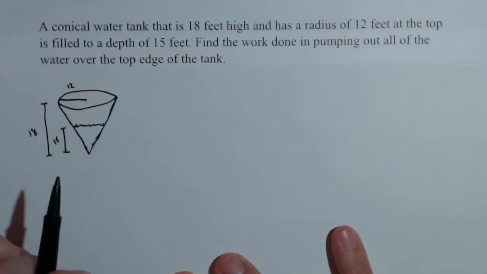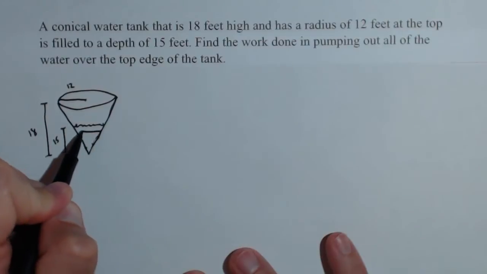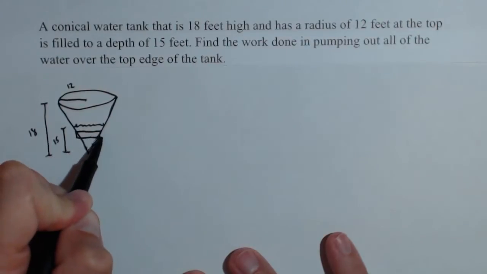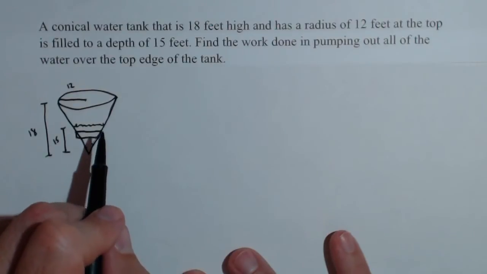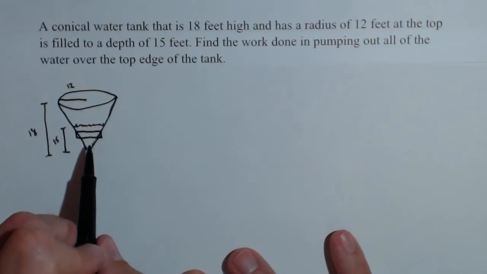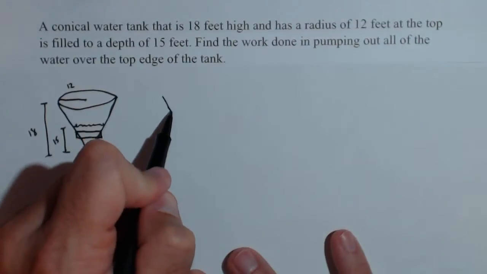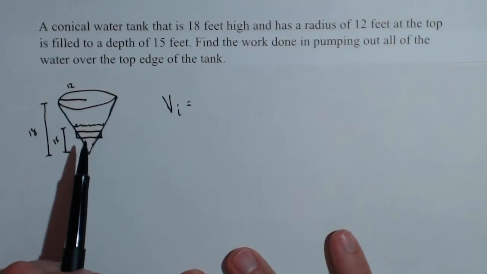Anytime we're attacking one of these problems, the easiest way is to start by making a slice. And we choose that slice so that the sides are straight up and down. We don't worry about the angle for right now. Now, what we know is that we can find the volume of that slice because it's the shape of a cylinder.